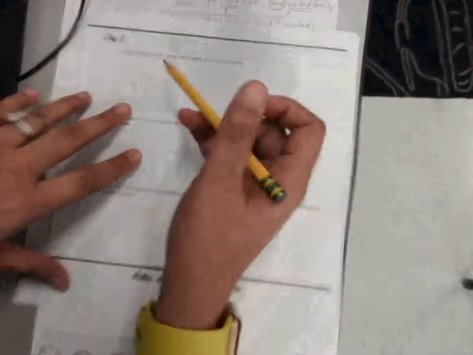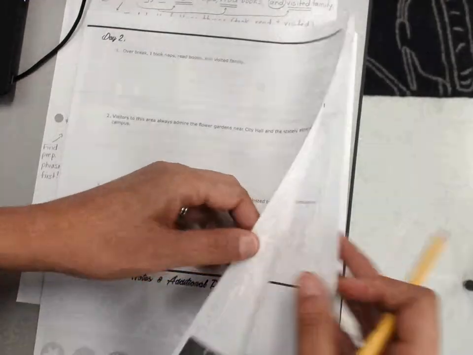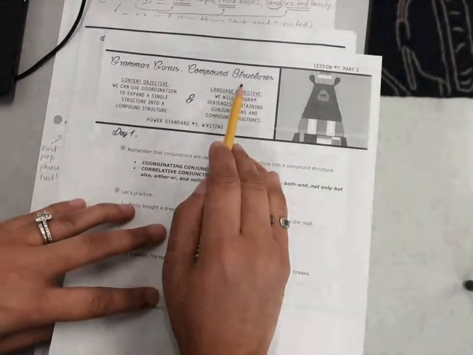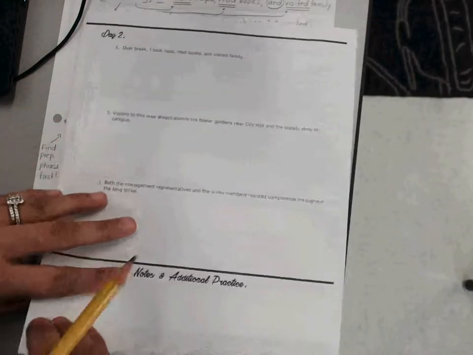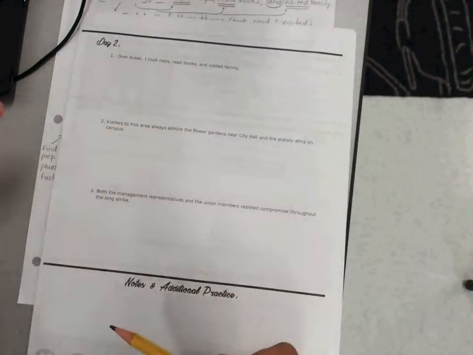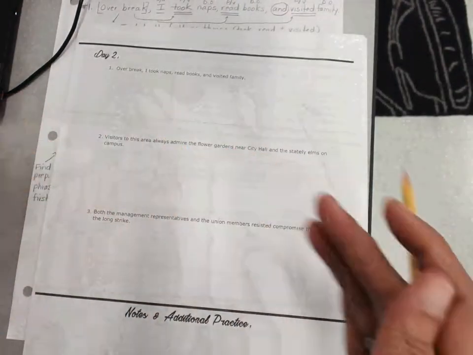All right, scholars, I just wanted to go over grammar compound structures, and in particular, we did day 1 in class, but I thought we would look at day 2. You're going to see my diagrams, but I already have the diagram up here, and I'll explain what my thinking was, okay?